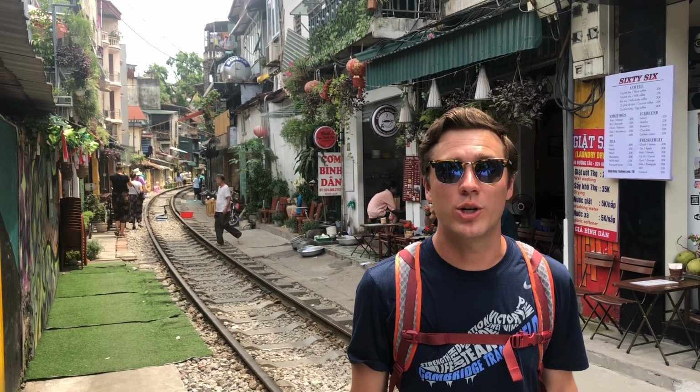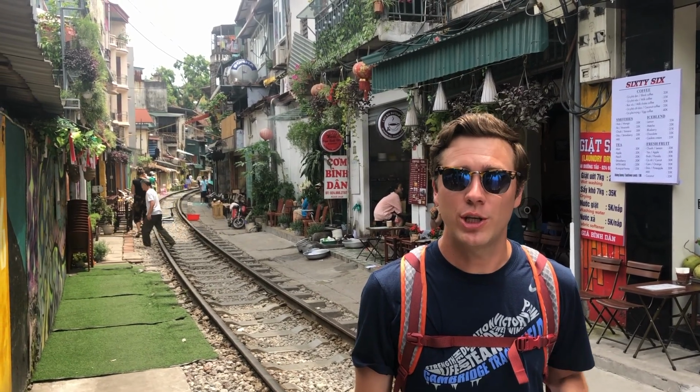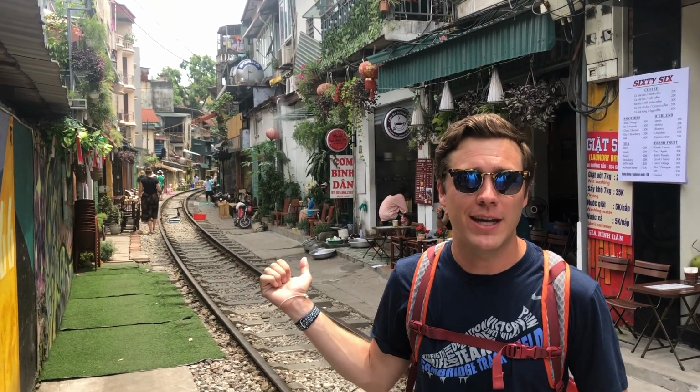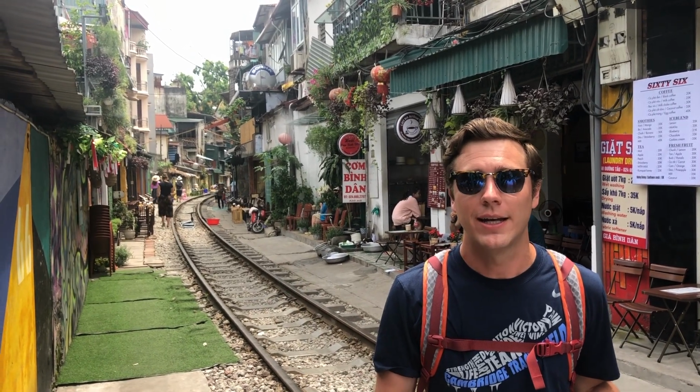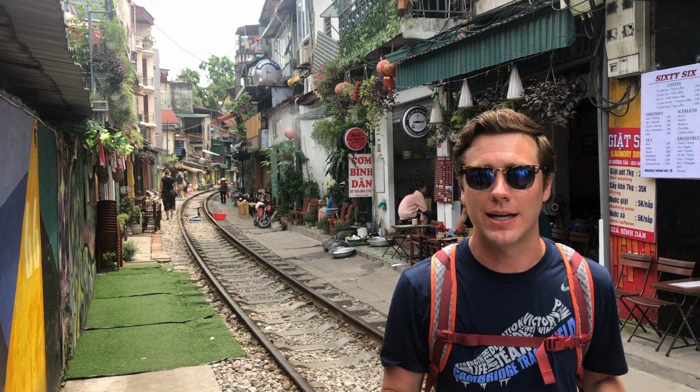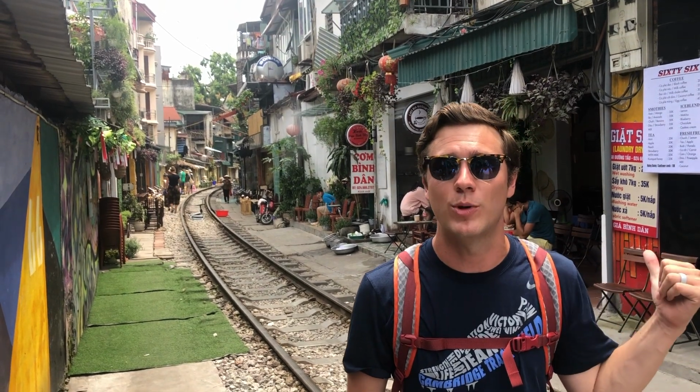We are in Hanoi on Train Street. On Train Street, you can see that we have mixed use of cafes, restaurants, and then also an active train railroad track. Today, we're going to talk about land use in cities. I'm Mr. Coulter, and this is Human Geography.